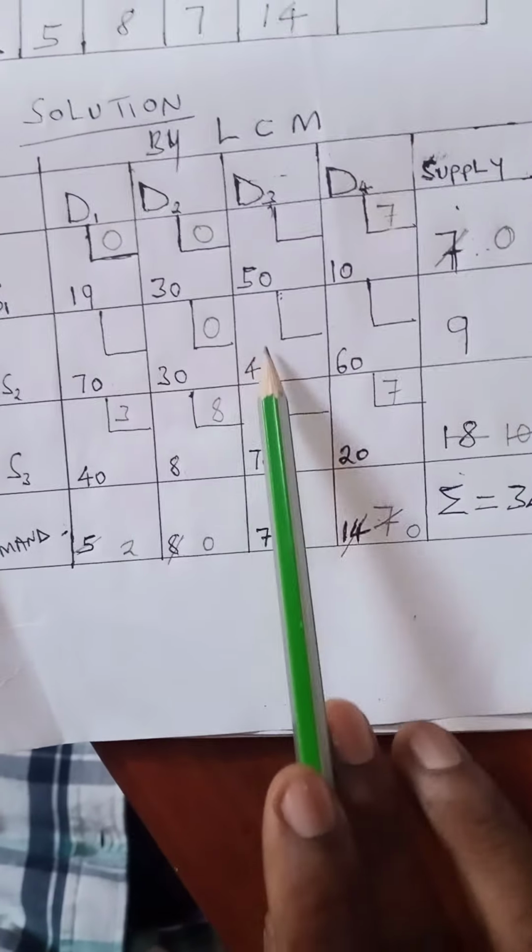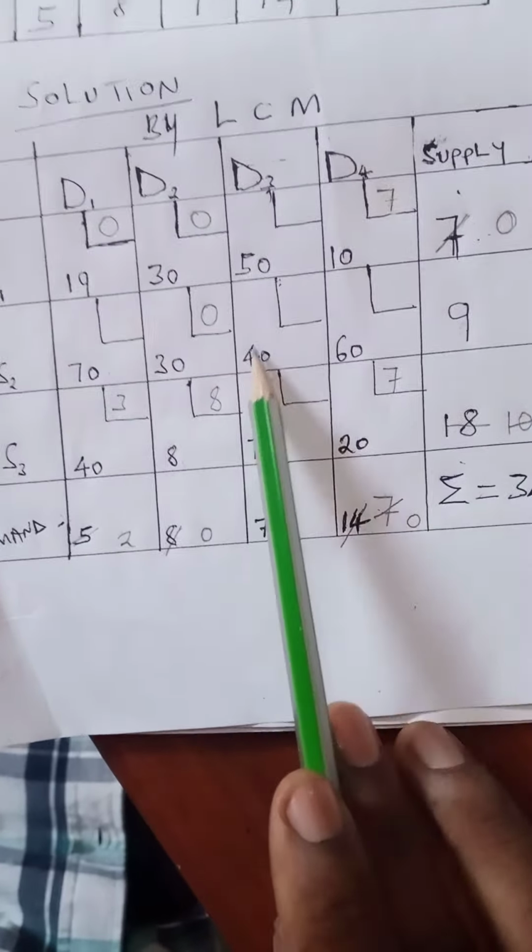Then the following least cost is 40 here. As you can see, our demand is 7 here and our supply is what? 9. So we can supply 7 here, minus 7 here becomes 0, minus 7 here becomes 2. Then the following least cost is this one, 50.